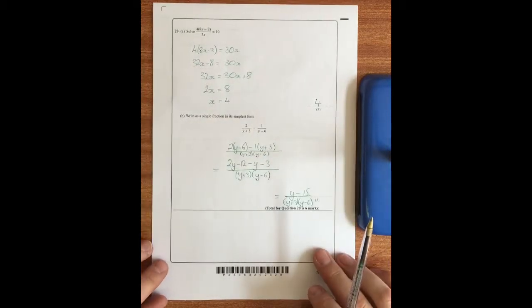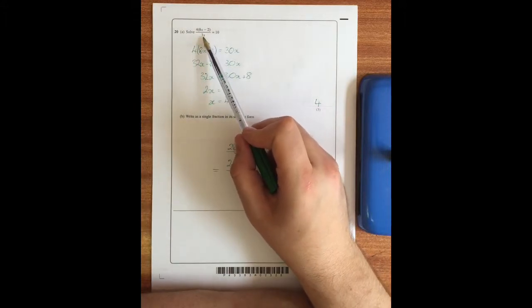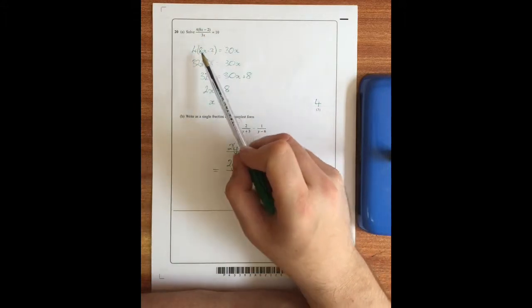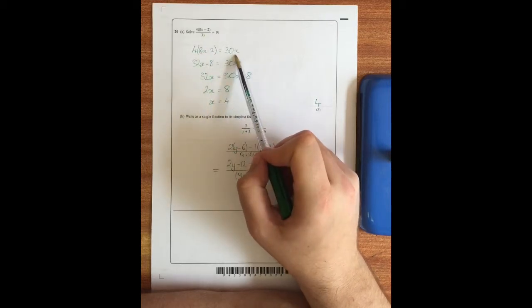Question 20, solve this equation. The first step here is we've got a fraction here, so we're going to get rid of this fraction by multiplying both sides by 3x. On this side, that'll cancel out the fraction. On that side, you get 30x.